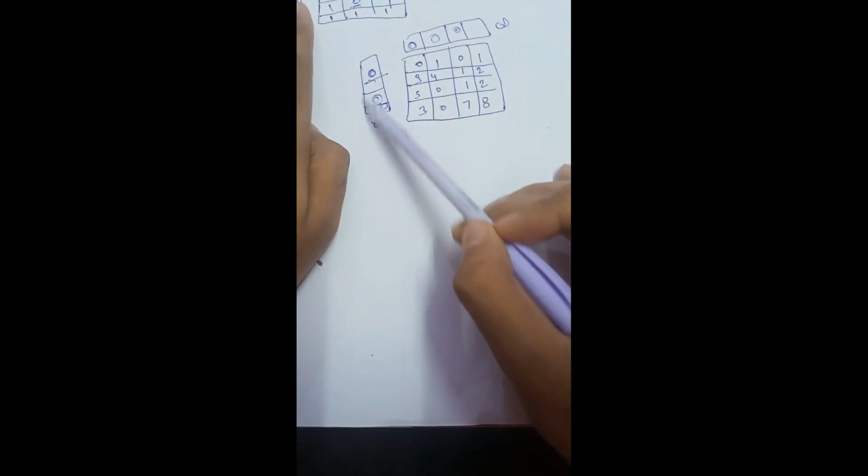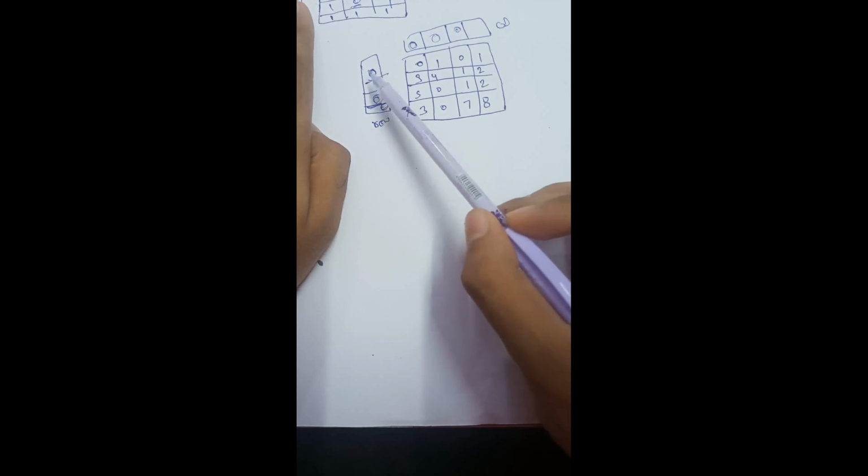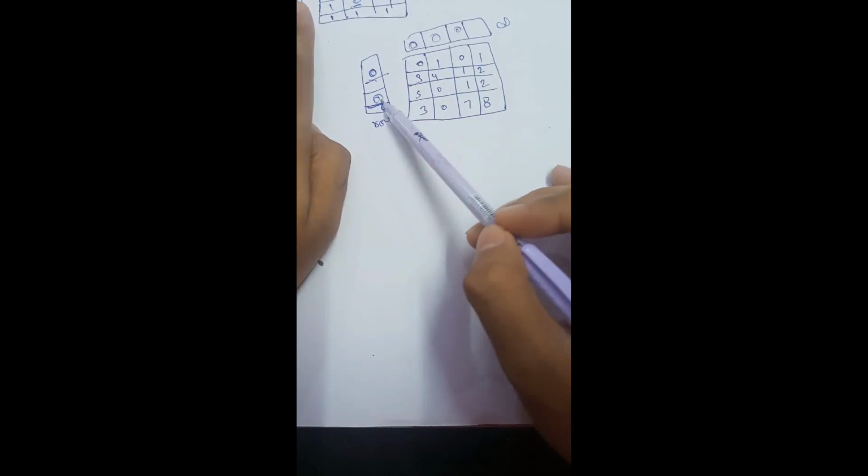Now we will traverse this row vector and this column vector, and when we get 0, we will make that row completely 0. Now we will traverse this row and this column. So we will traverse this row.